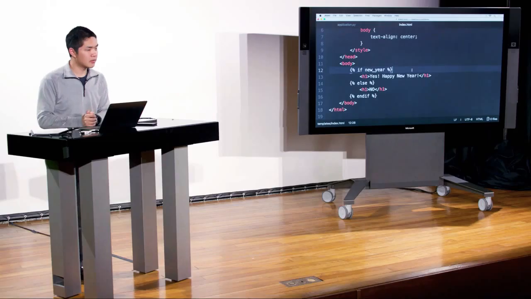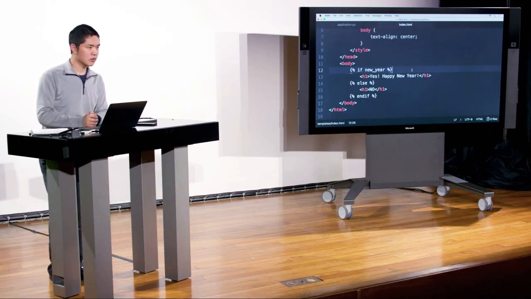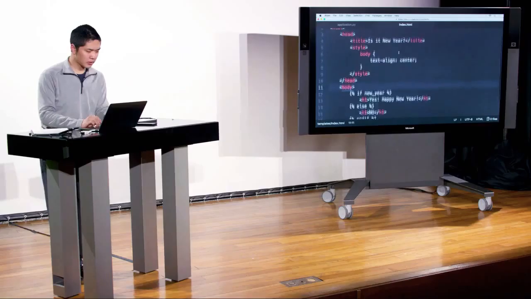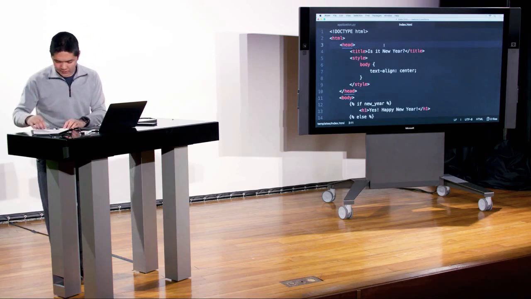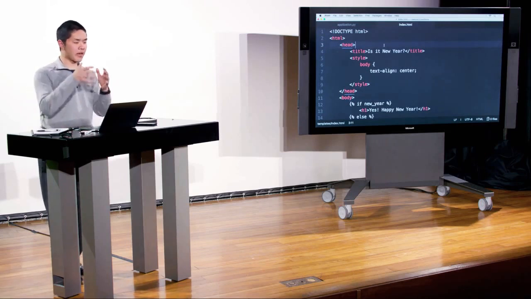Yeah? Is it conventional to give it the suffix HTML in this Jinja file? Yes, the question was, what is the convention for what to call the files? Generally speaking, our template files are HTML, even though they have Jinja added to them. And so by convention, we'll still call them HTML files, since their contents are predominantly HTML. Good questions. All right. So that was an example of conditions inside of Jinja.